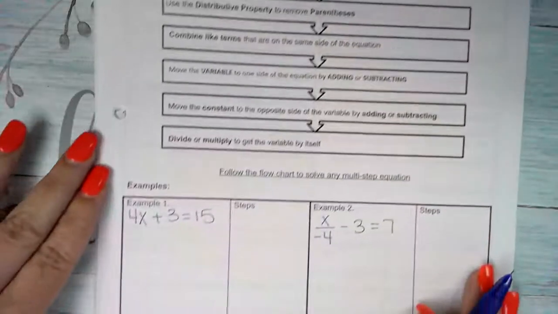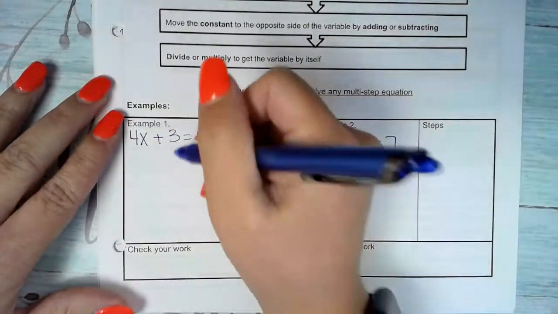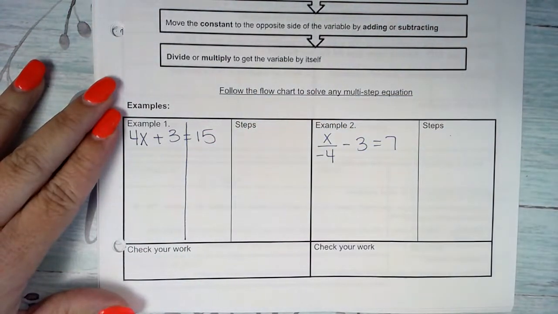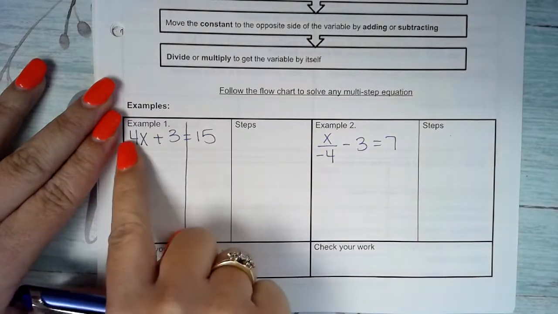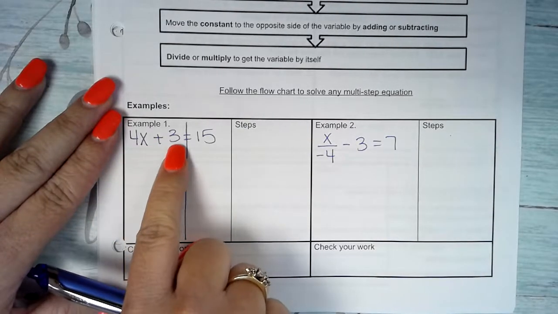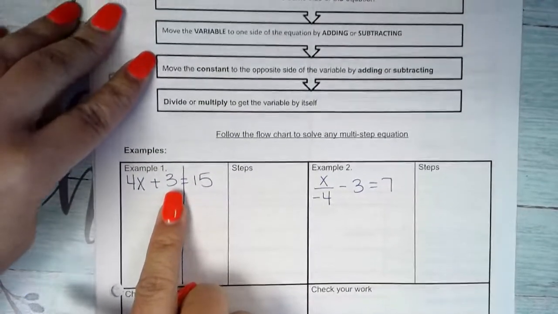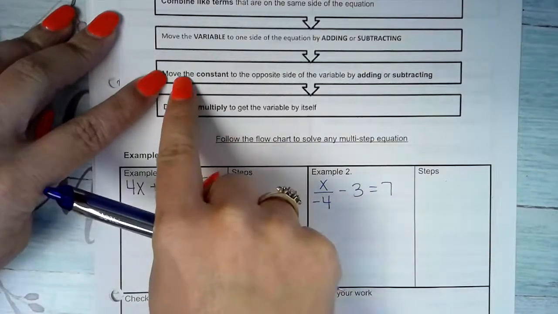So example number 1 says 4x plus 3 equals 15. Now, I recommend that you draw a line down your equal sign. Once you do that, then you can identify what's going on in the problem. It's 4 times x, and then it's adding 3. So if you go down through your list of items, you're going to start on this line because variables are not on both sides. So we'll start here.